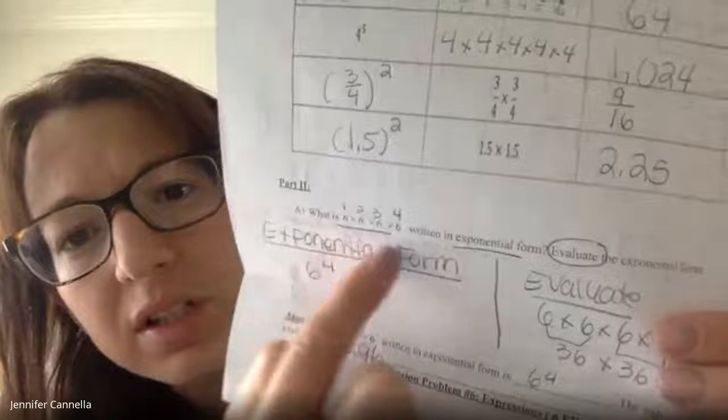Okay, if you finish the packet, just wait for it to be reviewed. Blessing, you're going to read part 2, which is this one. Okay.